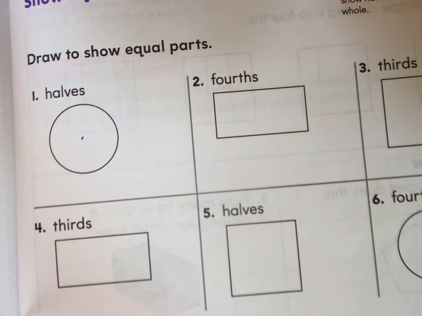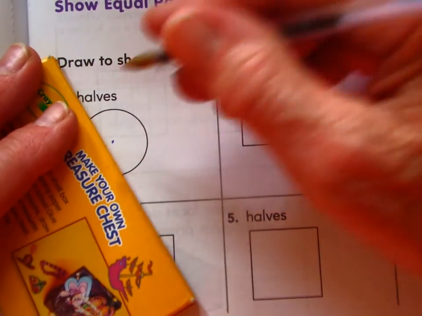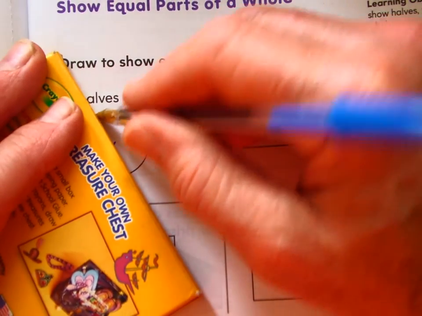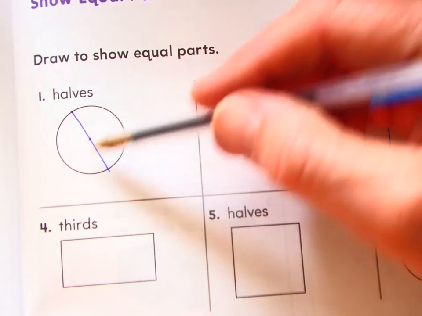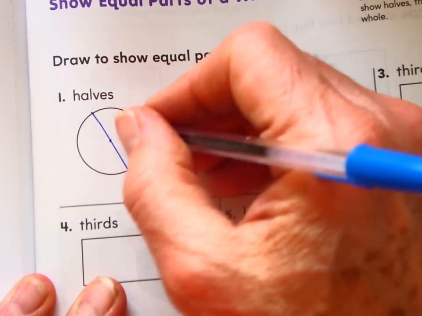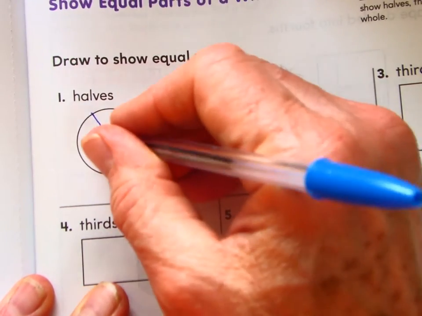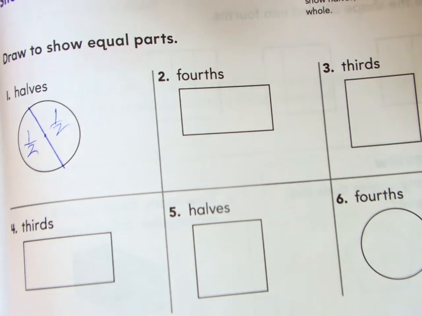Now, halves, you can do any line so long as it goes to the middle. You can make it anywhere. I'm going to make it like this. Even if I go like this, so long as it goes through the middle, half, half. Those are halves. And I'm going to write it. 1/2, 1/2. You write them too. That's good practice to write it.